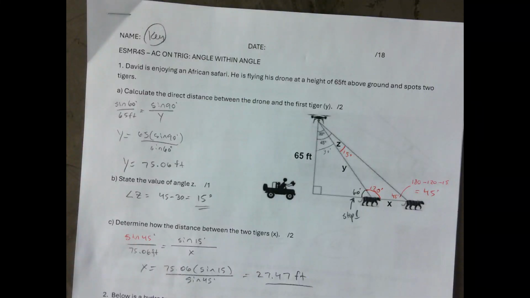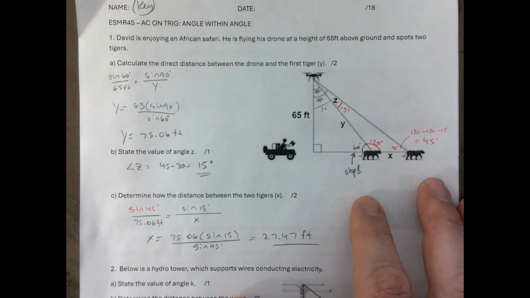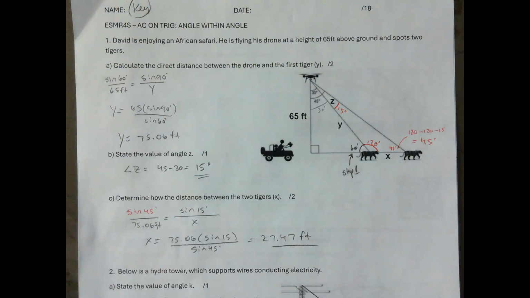All right, I thought I would just go over this AC. It should help you prepare for the test. I already calculated everything, but maybe with highlighters and whatnot, I'll explain how I went about it.